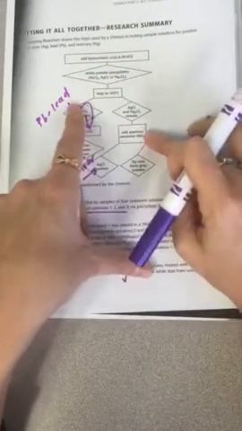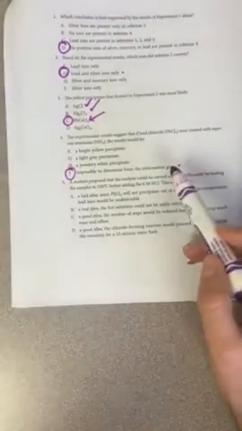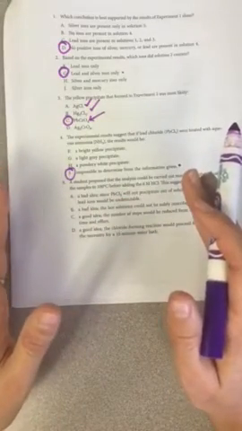So these are two separate branches of the flowchart. There's no connection to right here, which means it's actually impossible to determine. This is a very, very rare answer to have on the ACT. You will almost never have it, but in this case the two data representations aren't connected at all.